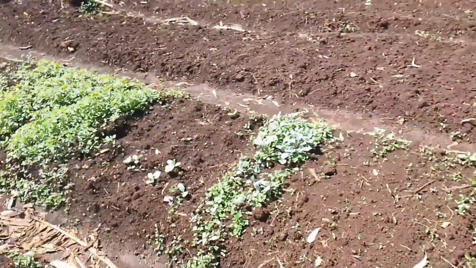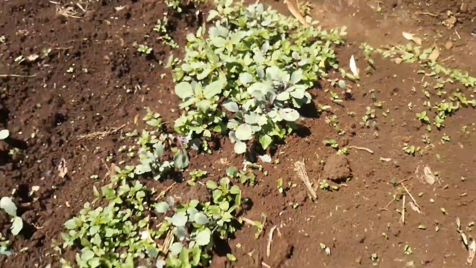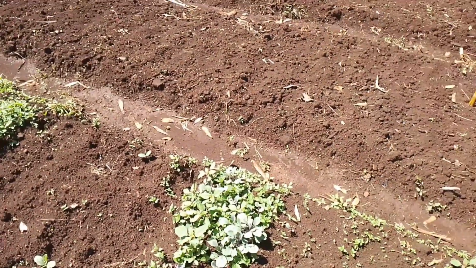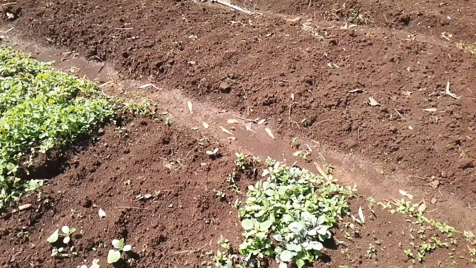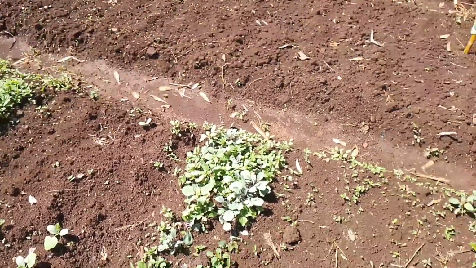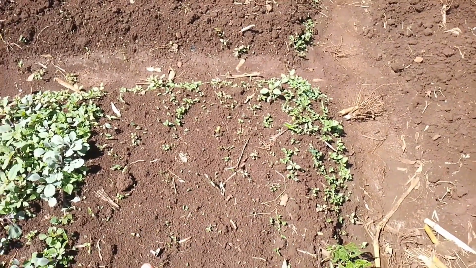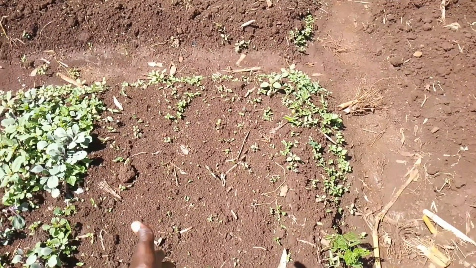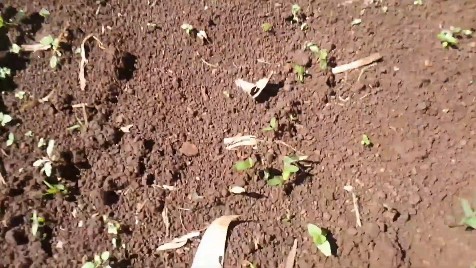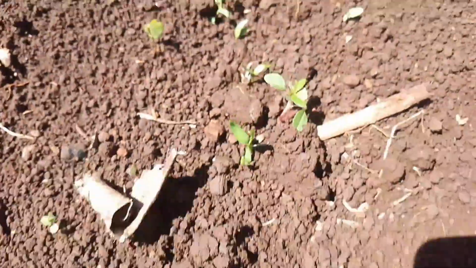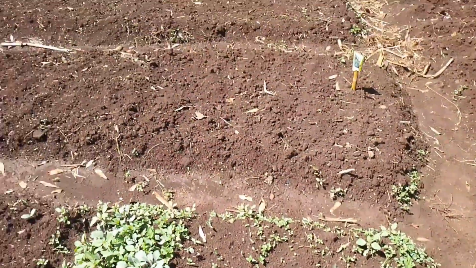And again, we are having what we call the red cabbage. They're not really very many, but this could be about 30 of them, and we want to look for a place and transplant them in the next few days. We had put capsicum, or green pepper, in a nursery, and the good news is they are germinating, guys. This is the capsicum, and it's germinating, so we thank God for it.